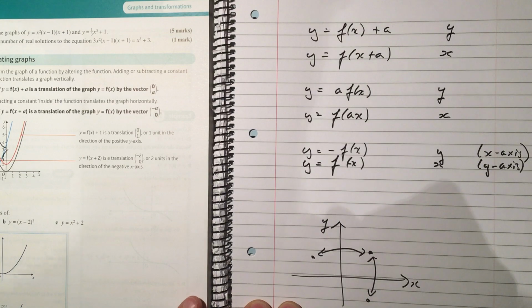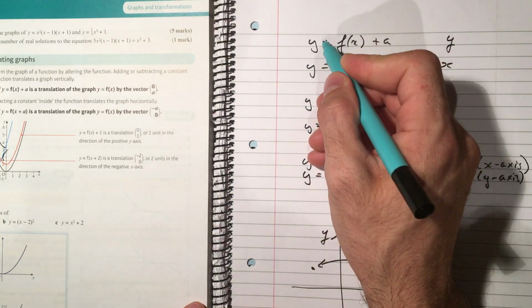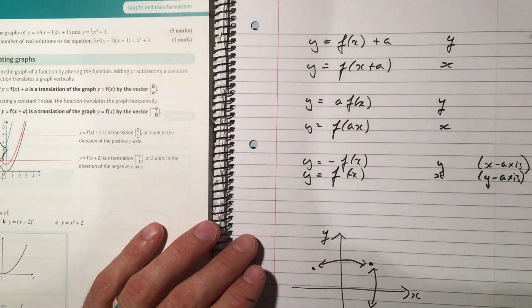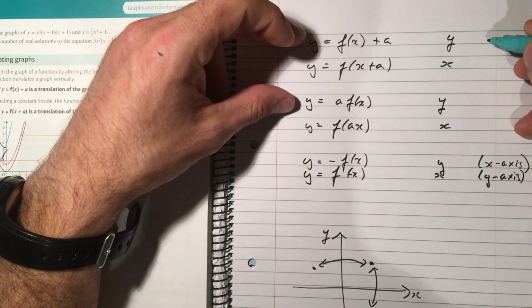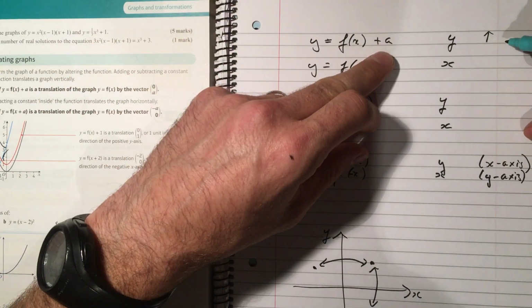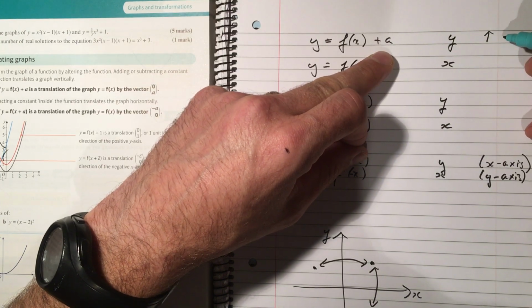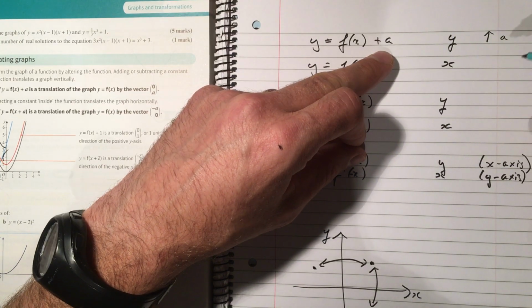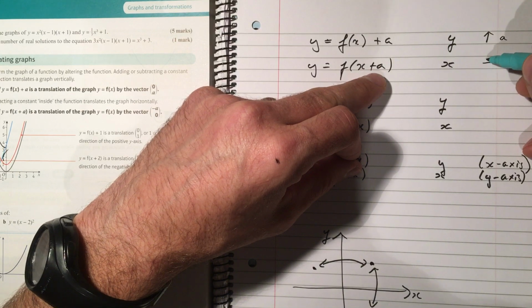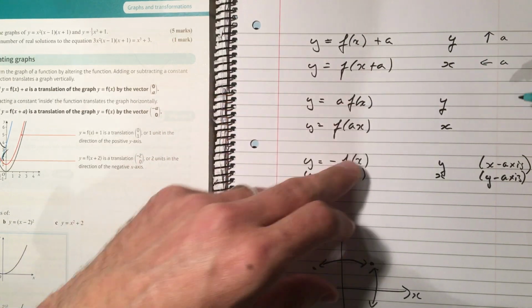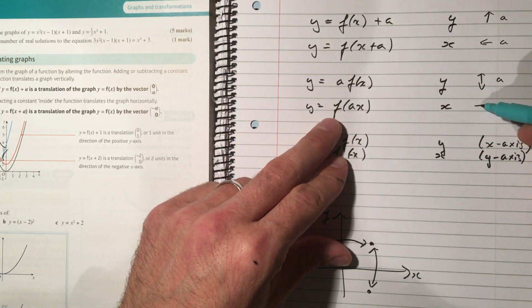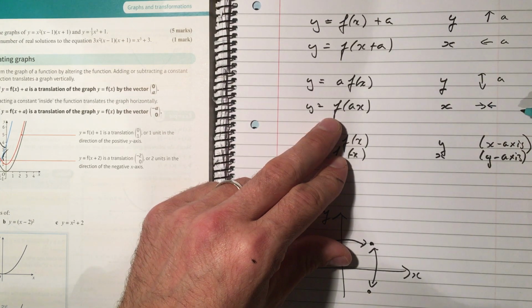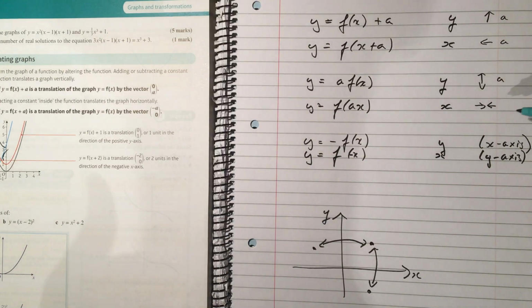Fair enough. The other advice, which hopefully you've seen before, is that things outside the brackets go the way that you'd expect them. So adding on a outside the brackets is a slide by a upwards. Adding on a inside the brackets would take you left by a. This one is a stretch by a factor of a. This one squashes the graph in, so it's a stretch by a factor of 1 over a.